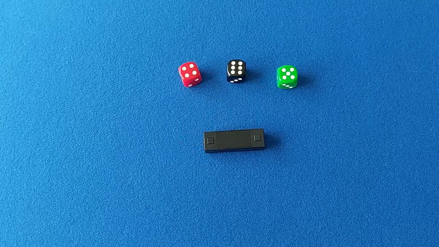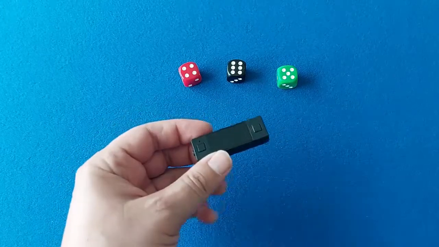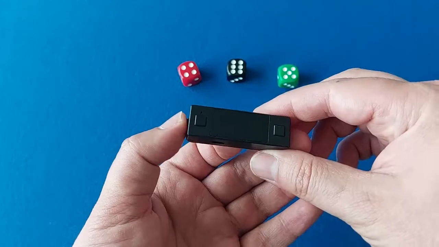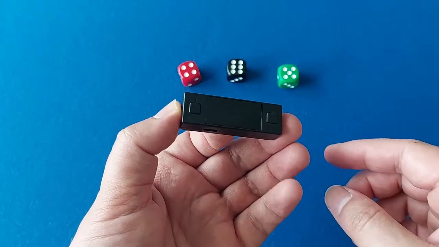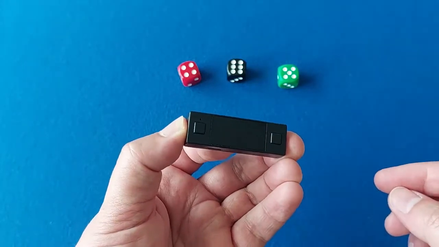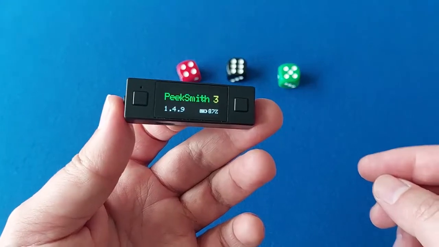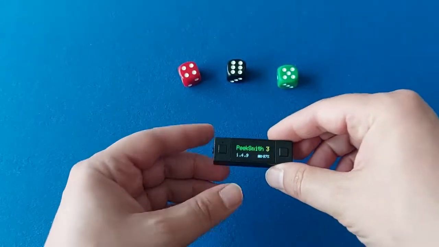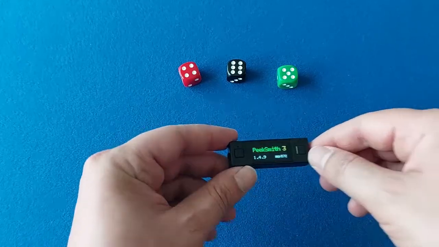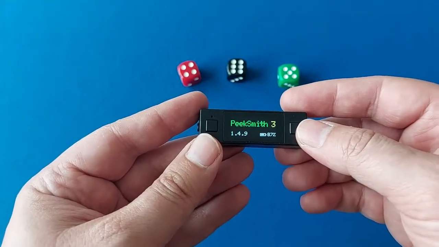So let's see how you can connect your spotted dice directly to the PeekSmith 3. First of all, you will have to turn on your PeekSmith and don't start the PeekSmith app or any other apps that can connect to the PeekSmith, because we will not use any apps now. So the PeekSmith is turned on and now we can start scanning. But before we start scanning, we should set some things in the device menu.